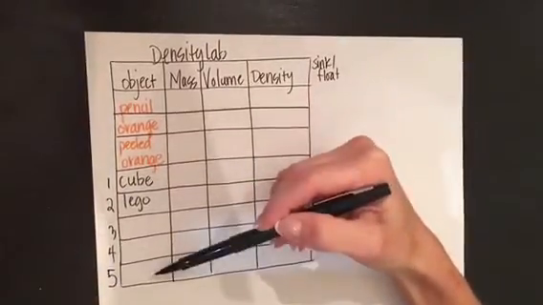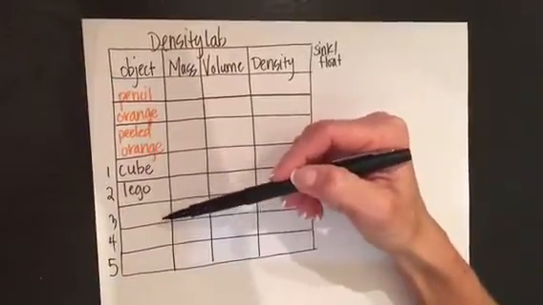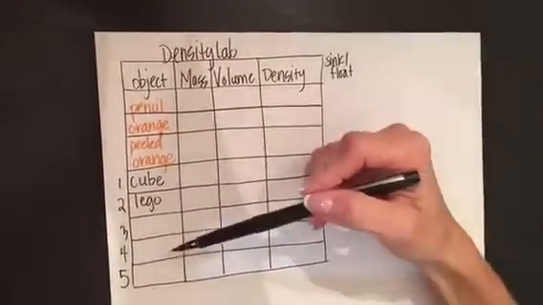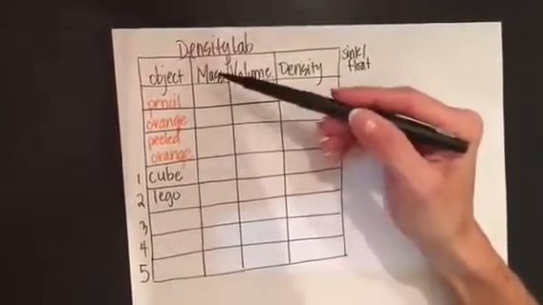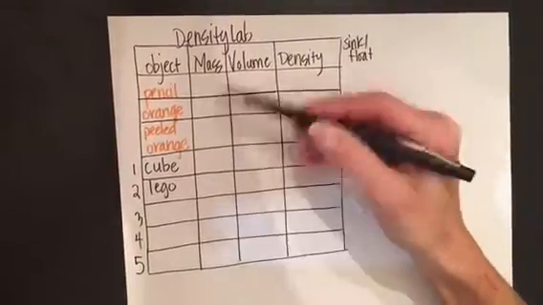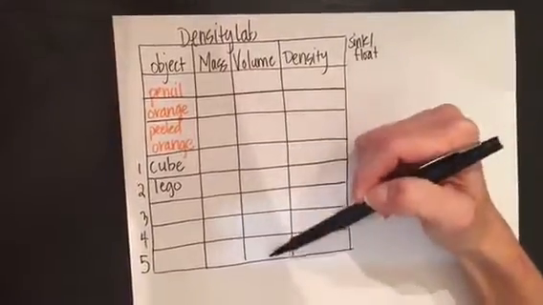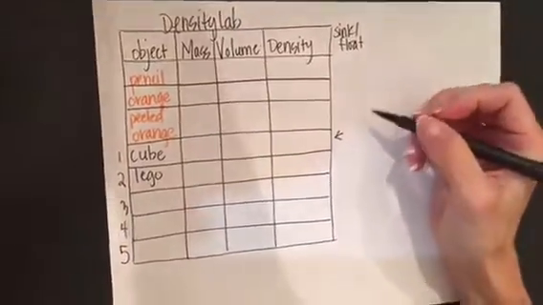You're going to fill in the name of the objects, and you can choose, I put cube and Lego, but you can choose from the mineral sample, the hex nut, the bowling pin, whatever you want, but choose 5 of those objects. Okay? You're going to transfer over their mass from those objects, the volume of those objects, and then I want you to calculate the density of those objects.